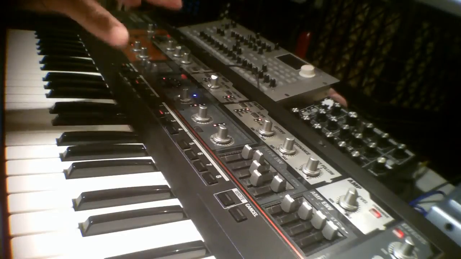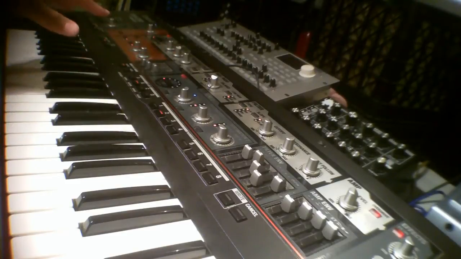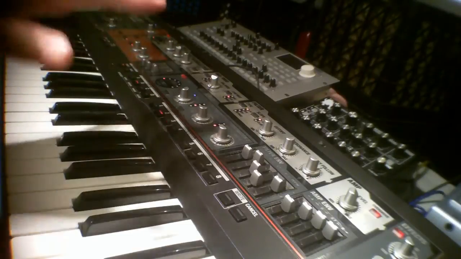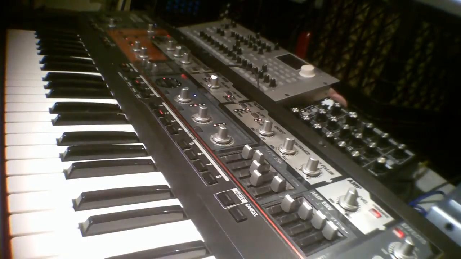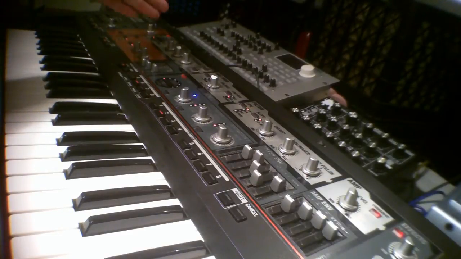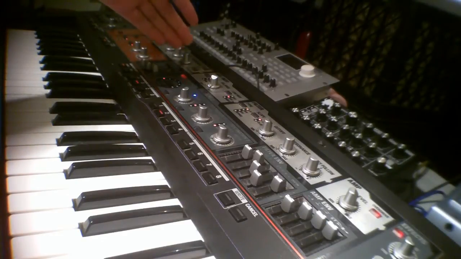Now, on this SH-201, it's laid out really simply for synthesis and to explain how synthesizers work. You have oscillator 1, 2, pitch, detune, feedback, pulse width feedback, mix mod.